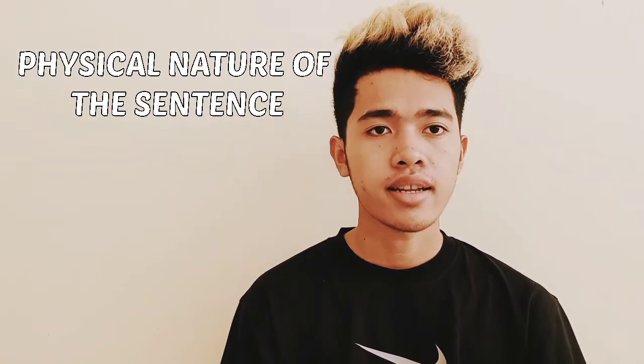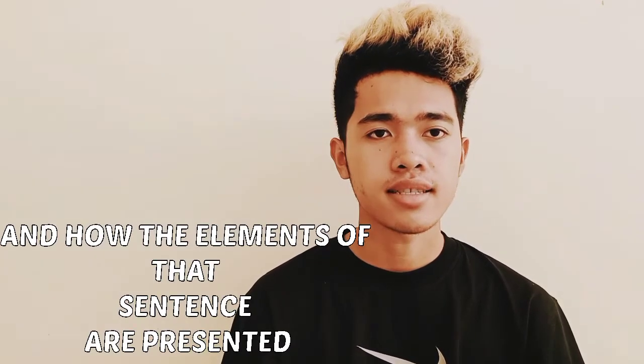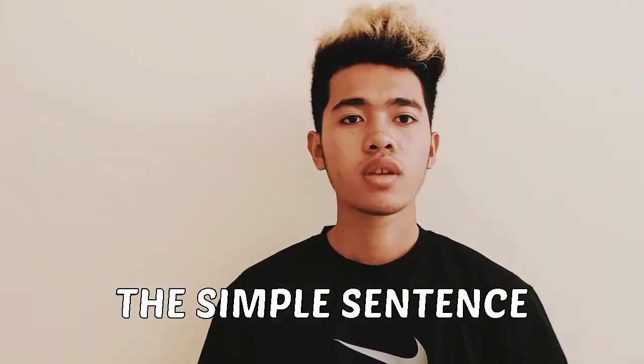So first, let us define sentence structure. Sentence structure refers to the physical nature of a sentence and how the elements of that sentence are presented. So here are some examples of sentence structure. First, we have the simple sentence.